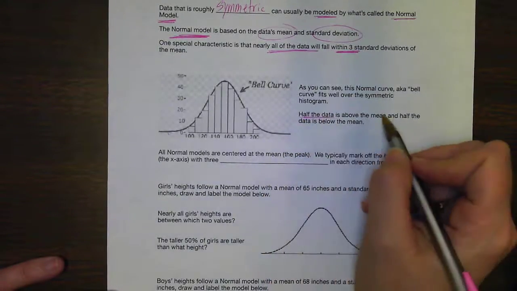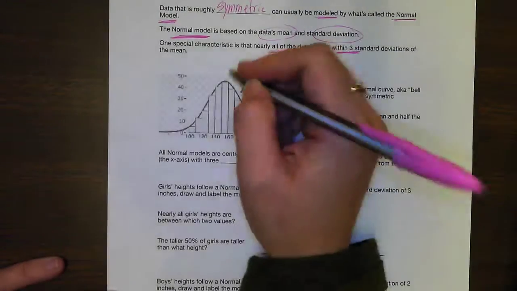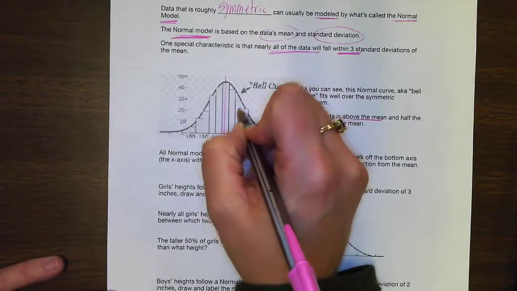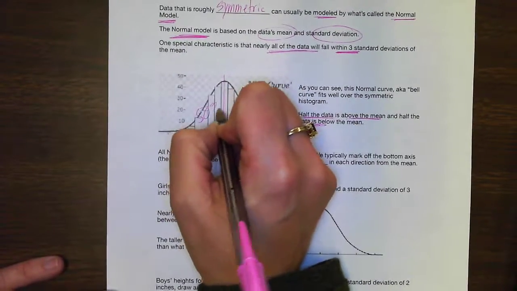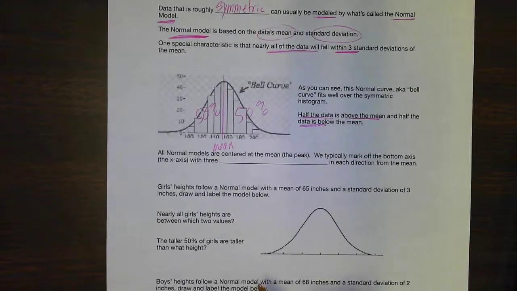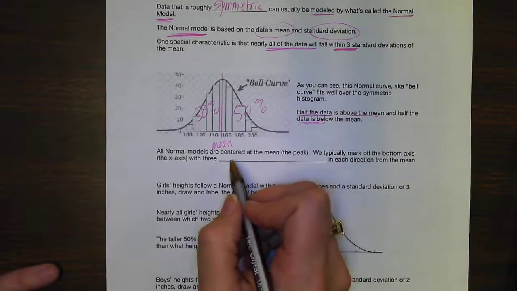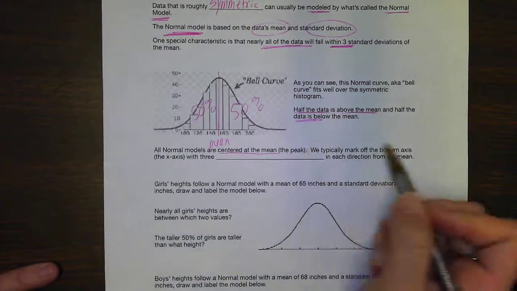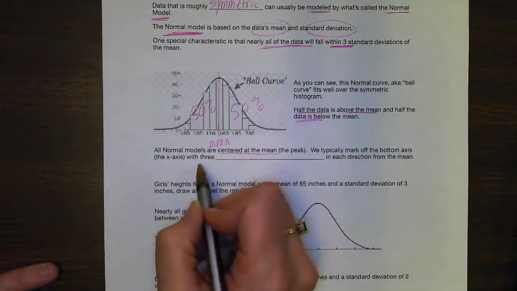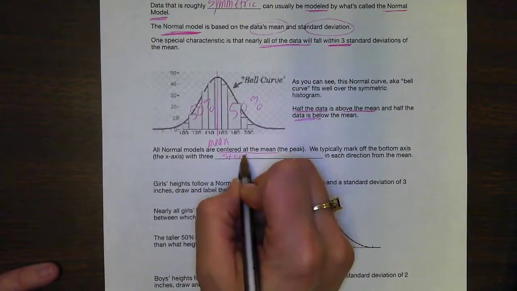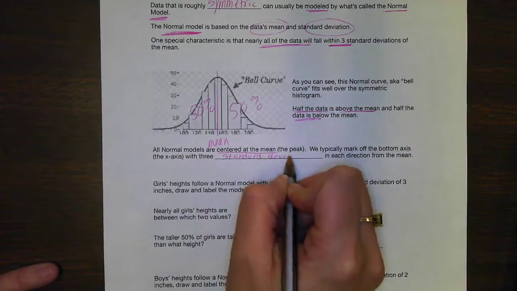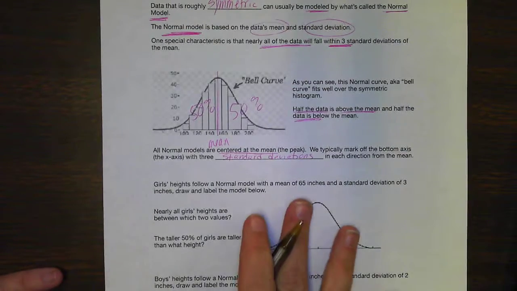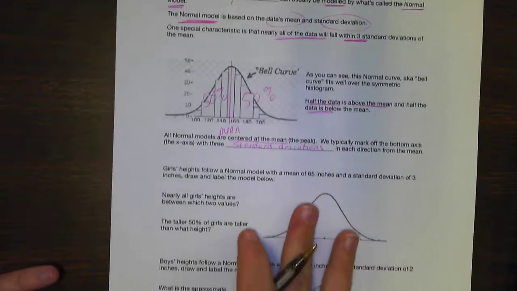So half the data is above the mean and half the data is below the mean. The mean is going to be somewhere right smack dab in the middle. All normal models have that characteristic. All normal models are centered at the mean, so the peak, the middle, is at the mean. We typically mark off the bottom axis with 3 standard deviations in each direction from the mean, just like we did earlier when we were looking at how unusual a height was.